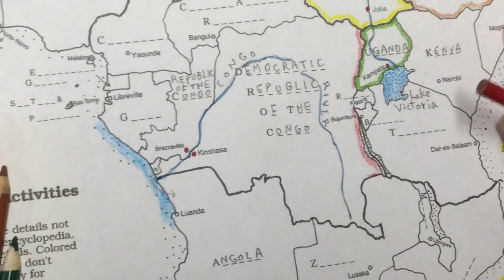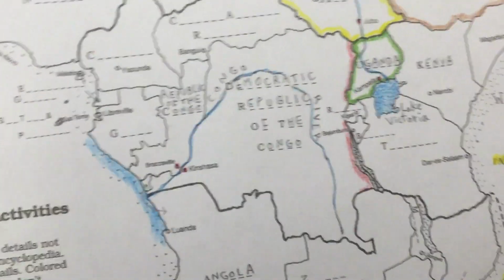You can work on that also, but I think that's a good stopping point for today. We've got our second major river on the map. So we've got the Nile River, the Congo River. In the next video, maybe we'll choose one more river and get a little bit more of these countries labeled too. And then we might go into the Sahara, which covers a very large area of the north.